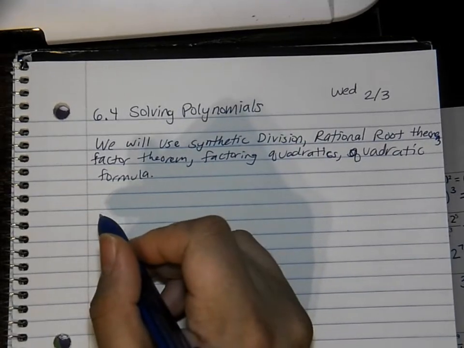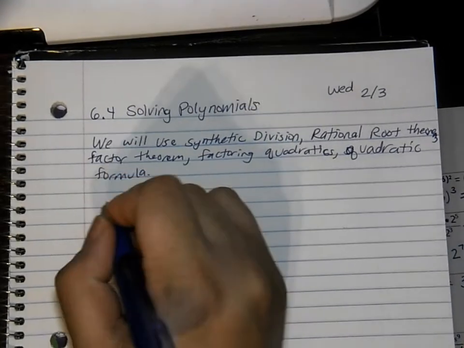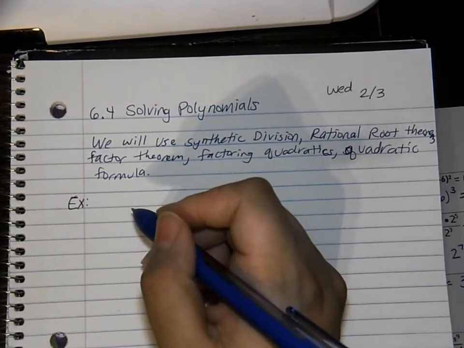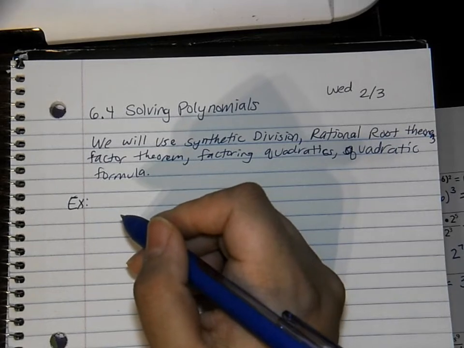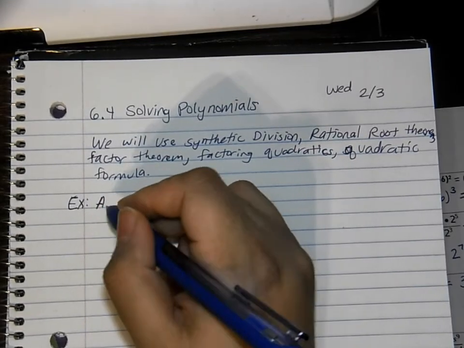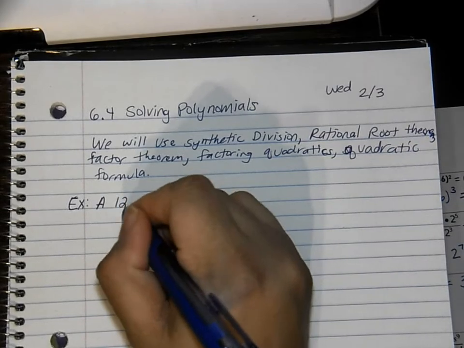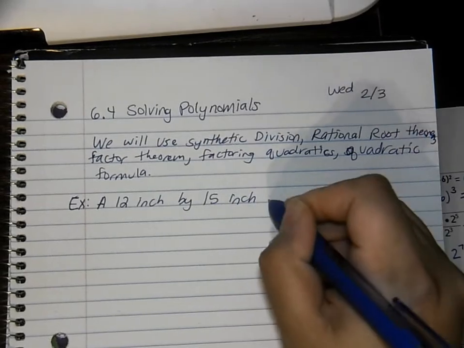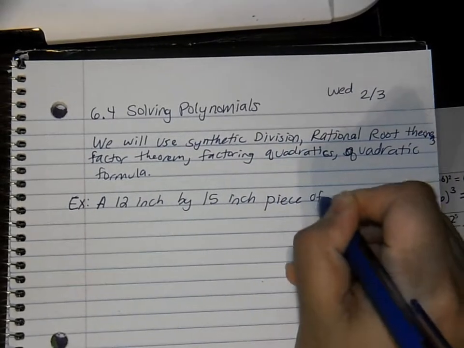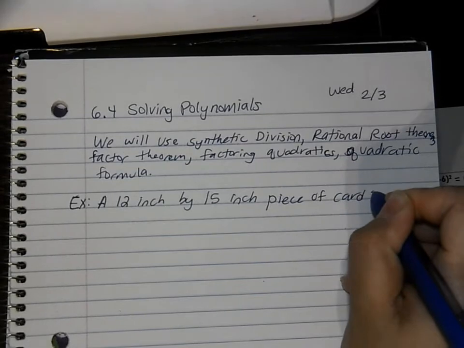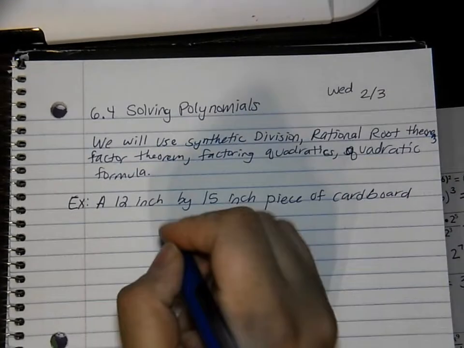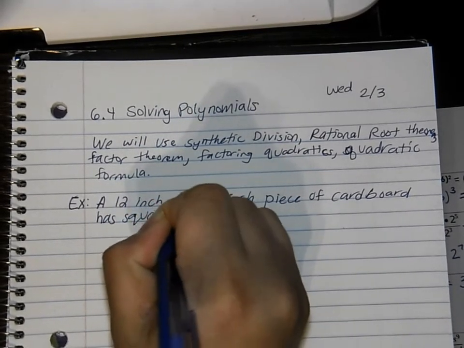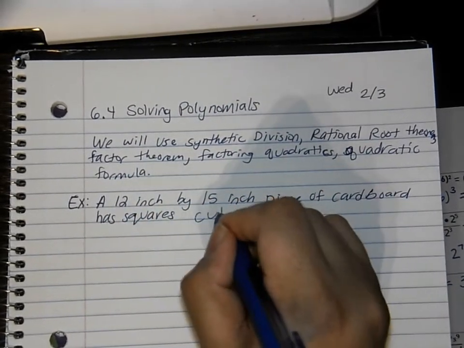So we're going to start off with that first example, which is that cardboard box. I'm going to write the question first, and it is definitely a long example, but hopefully by looking at the answer choices, we'll be able to narrow it down. So we have, let's say, a 12-inch by 15-inch piece of cardboard that has squares cut out. And I can draw a little sketch of this if it would help too.